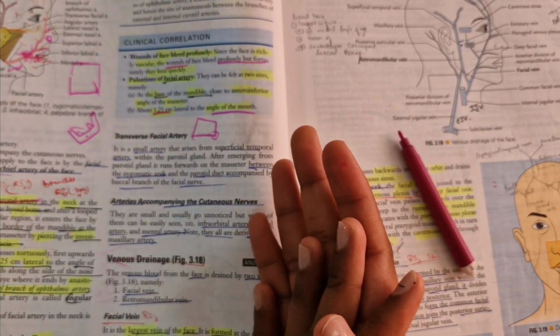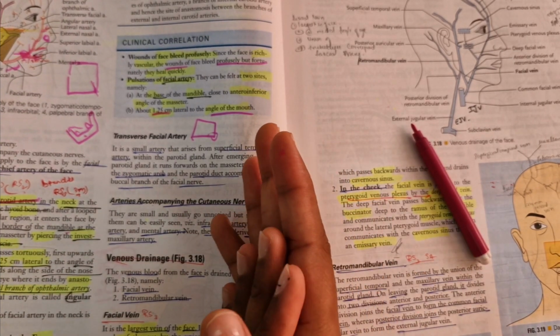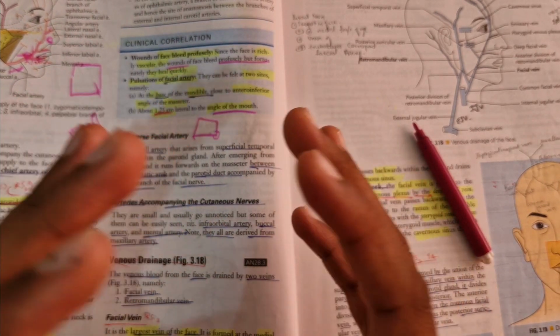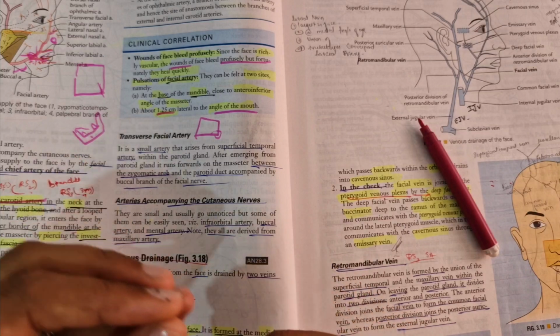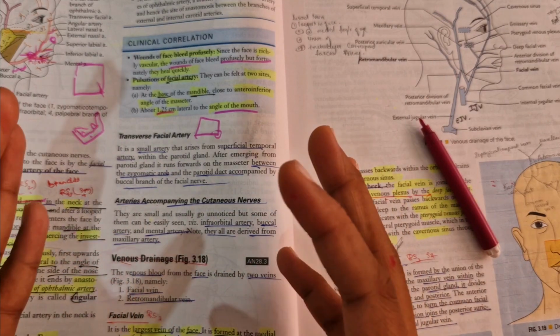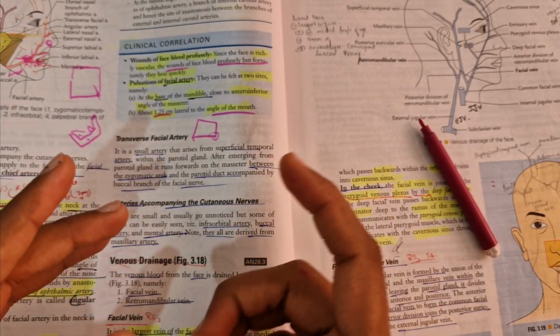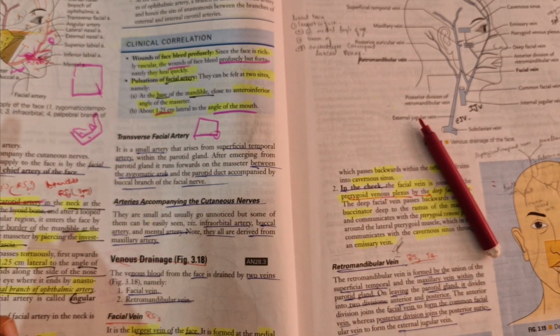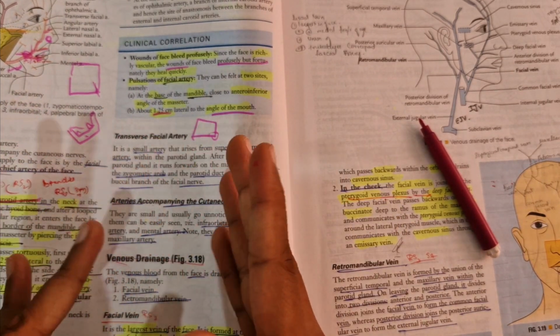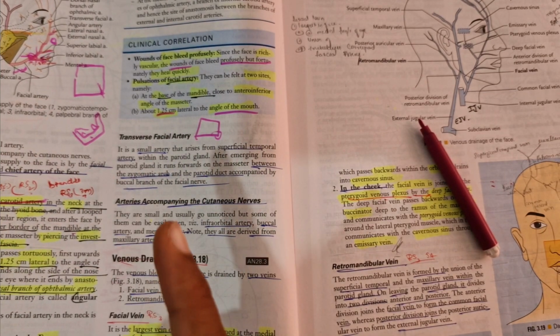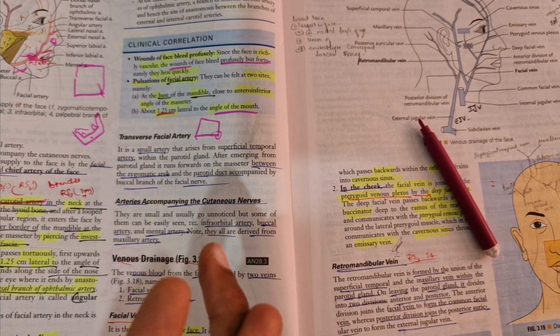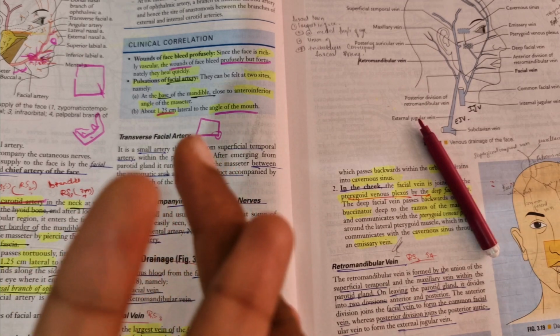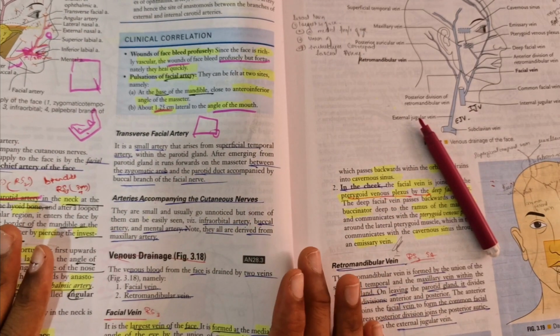And the clinical correlations are that the face is supplied with a high blood supply. Any wound will lead to profuse bleeding, and it also heals quickly. The pulsation of the facial artery can be felt 1.25 centimeter lateral to the angle of the mouth, and at that level lies the anterior inferior angle of the masseter. This is all about the facial artery.